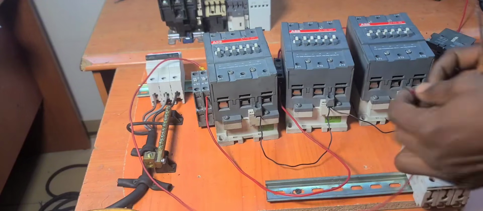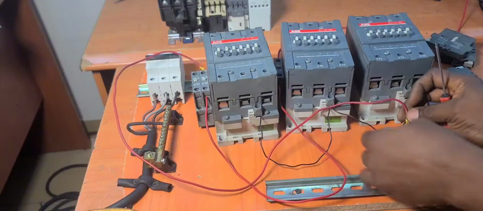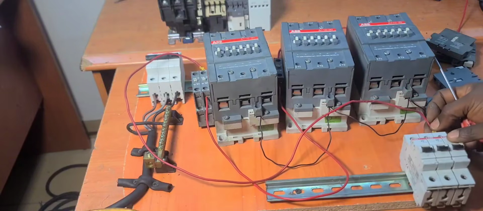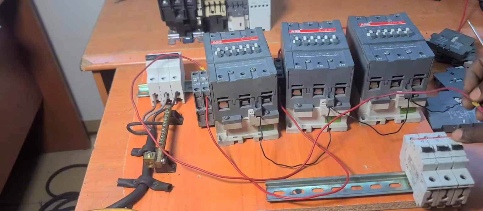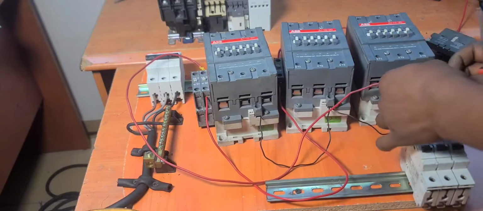So now we're going to take this one to this breaker, which is the third one. We're going to use this breaker as source to this one.